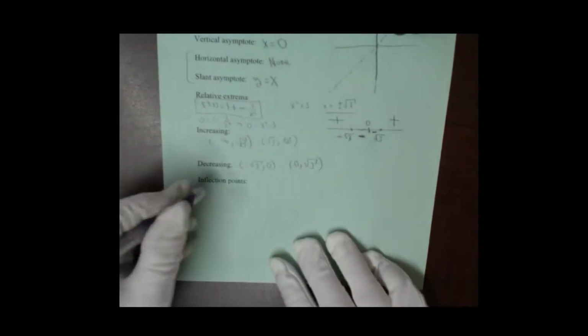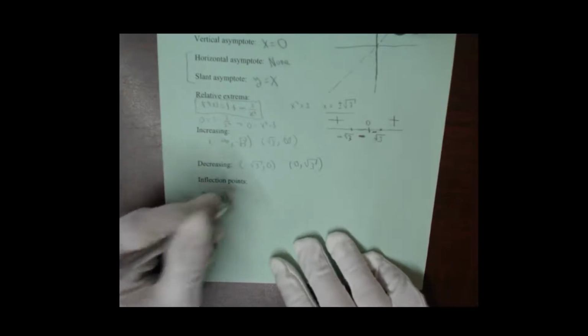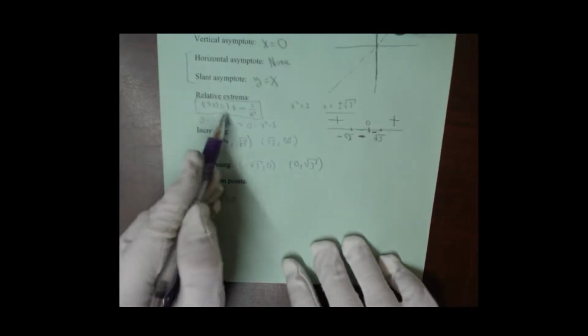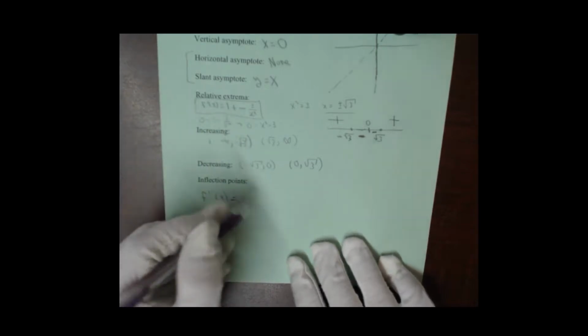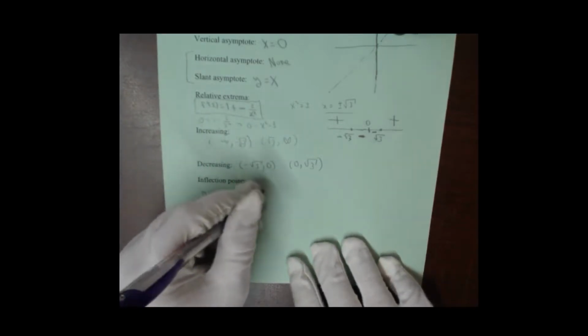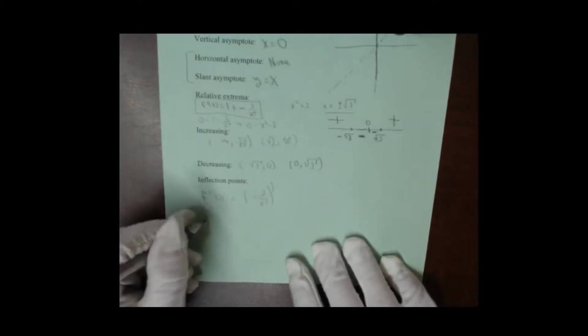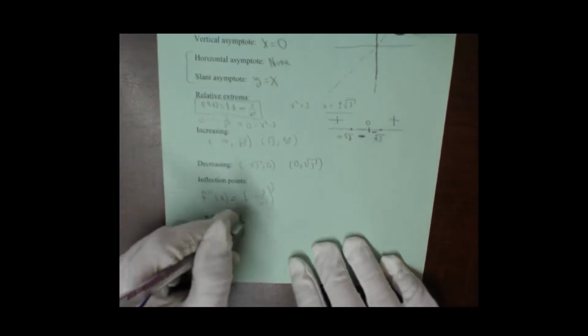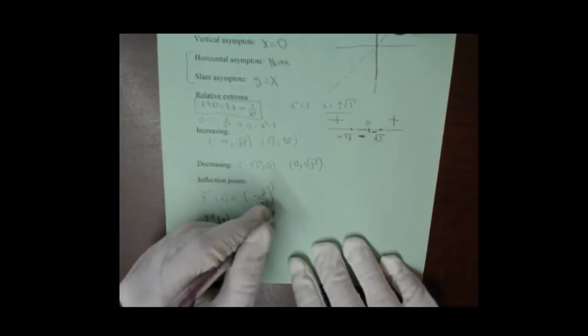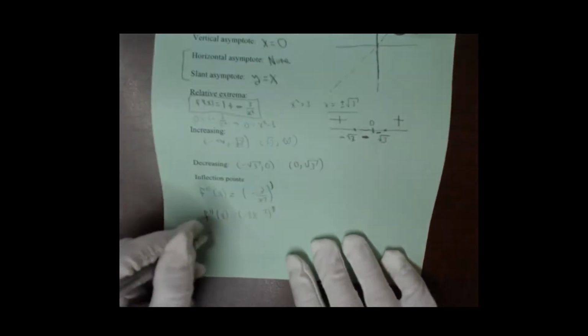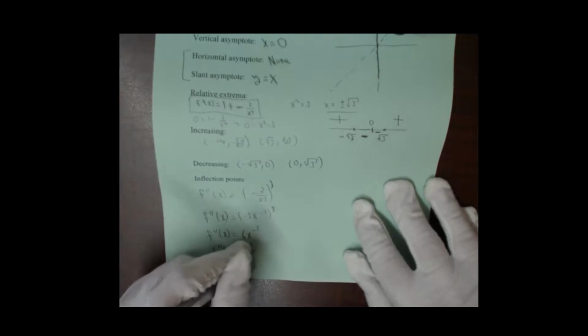Okay, let's see if we have any inflection points. To do that, I need to take the second derivative. Second derivative of this, the 1 goes away. So I need to take the derivative of negative 3 over x squared. That's the derivative of negative 3x to the negative 2. So that's going to be positive 6x to the negative 3, or positive 6 over x to the 3.